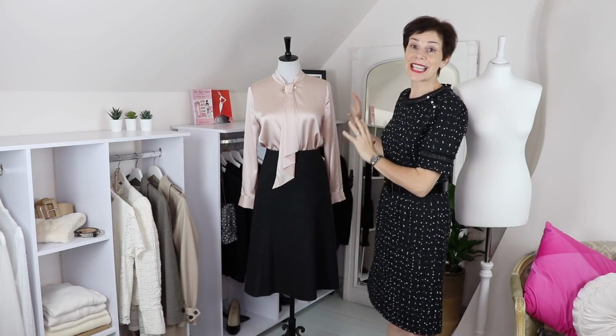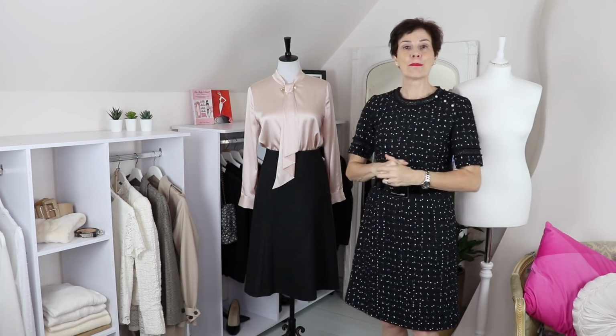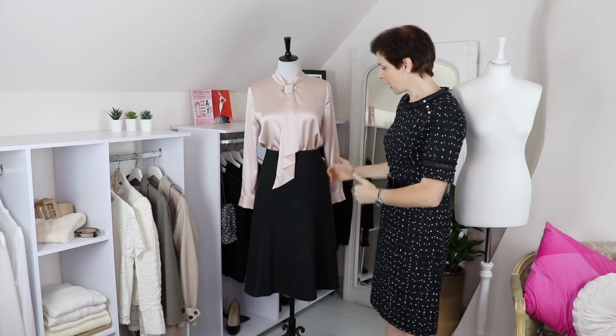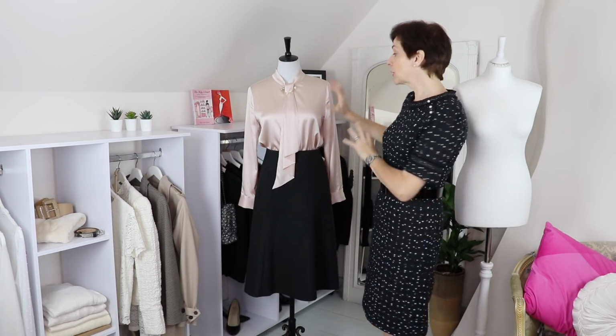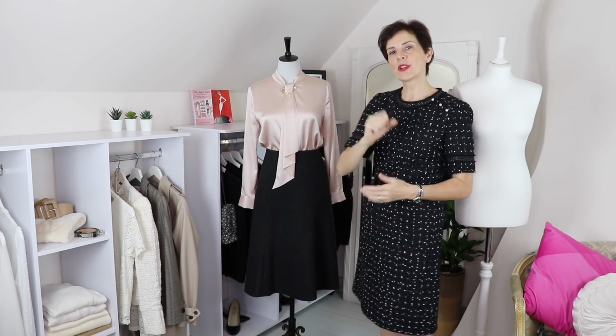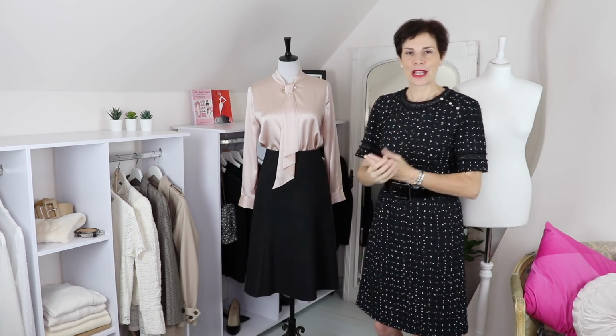So this is the outfit that I have dressed the mannequin. Simple blouse and a skirt. So you can try everything you want. So I'm going to show you now how I dress the mannequin.